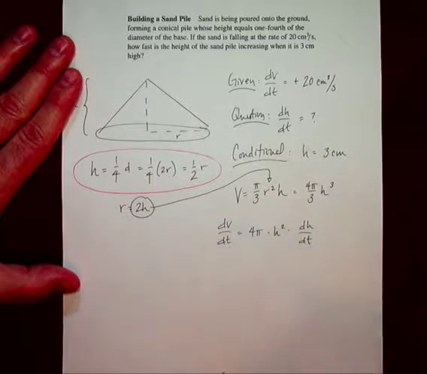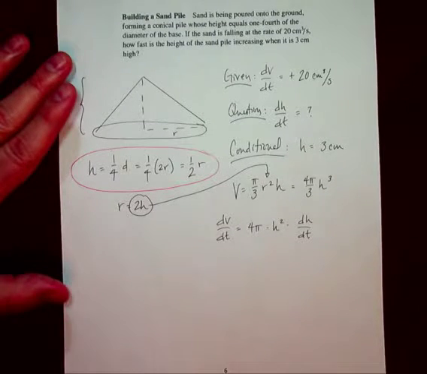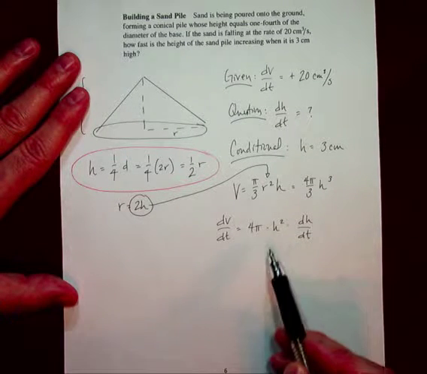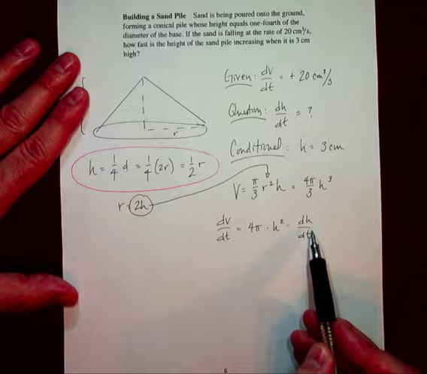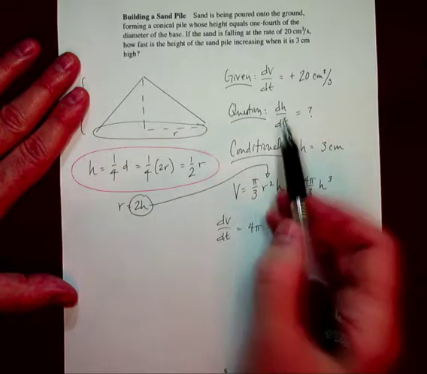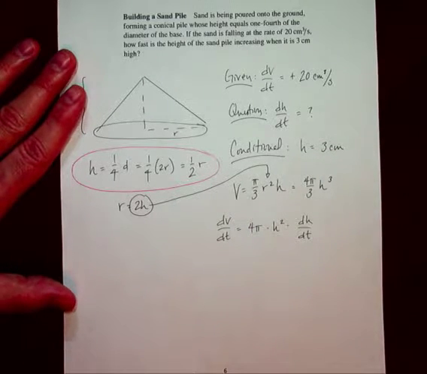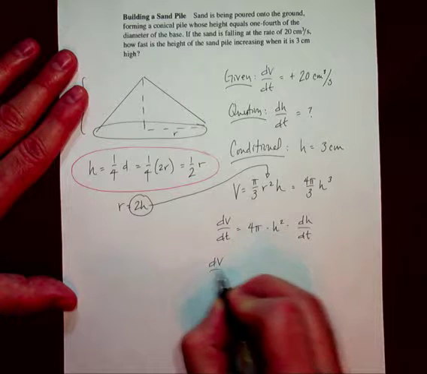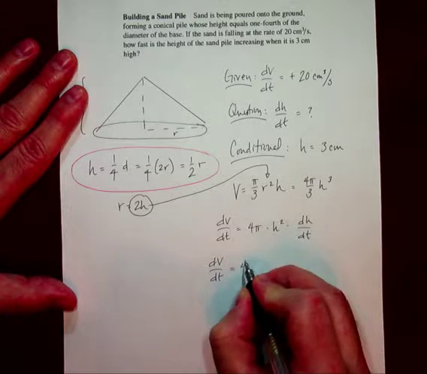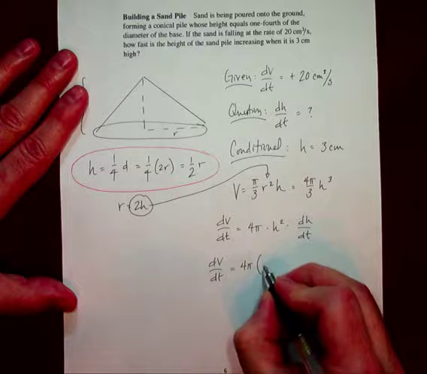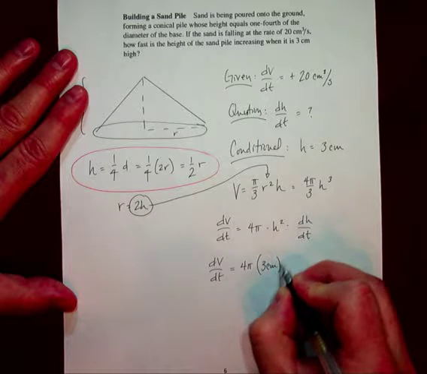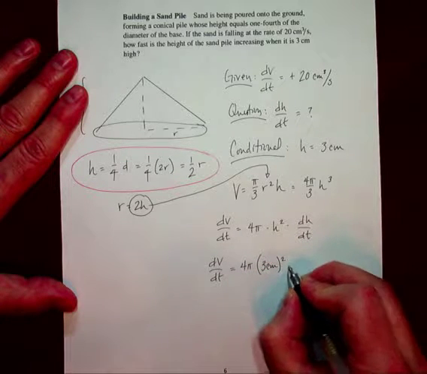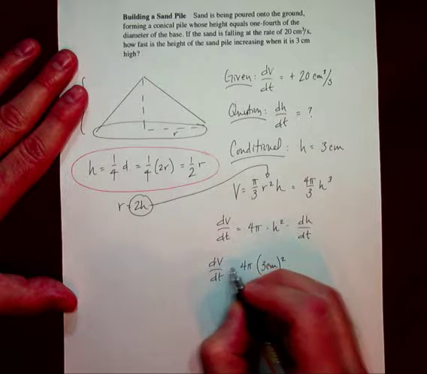Now, of course, you would know if you substituted the wrong way, because you would get to here and you would have r's, you would have an r and an r dr dt, and you wouldn't have the information necessary to plug in. And you would just back up and do it the other way, right? So I have 4 pi, and then h squared is 3 centimeters squared. And then dH dt, well, I'm looking for dH dt.